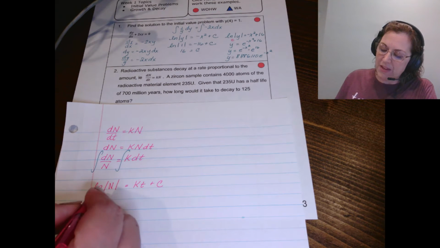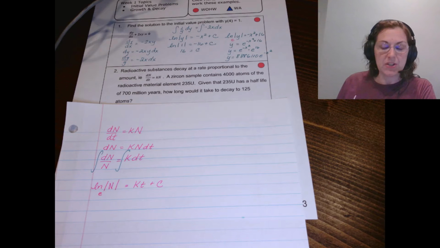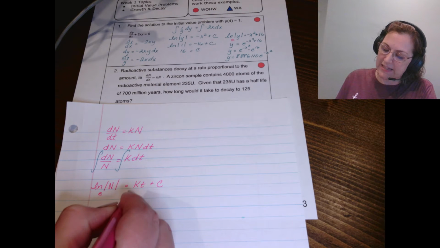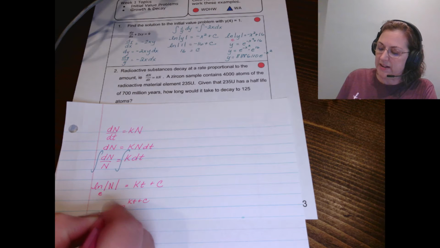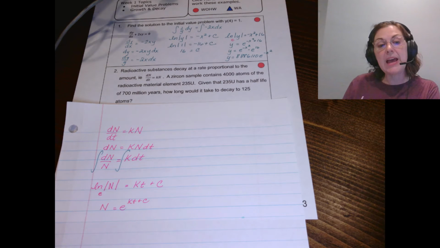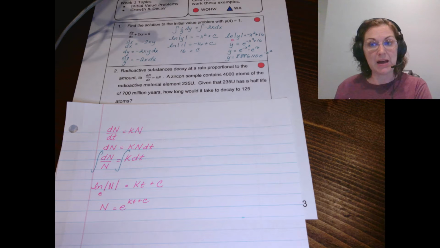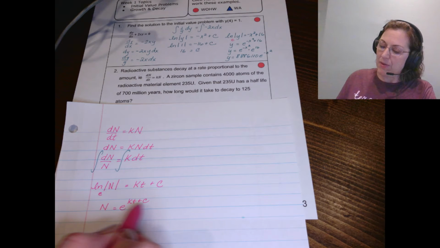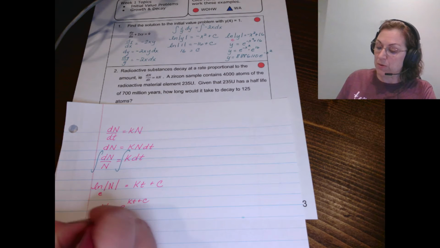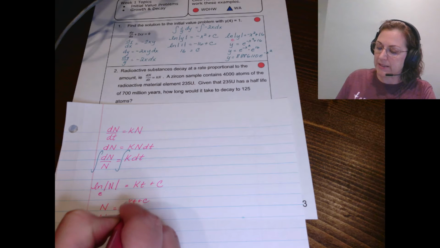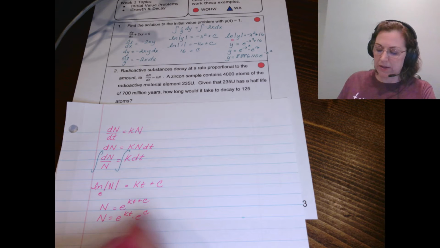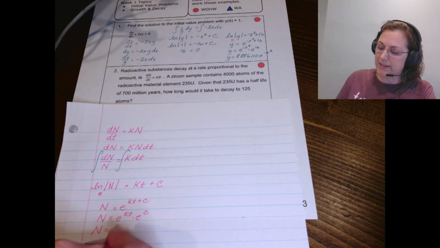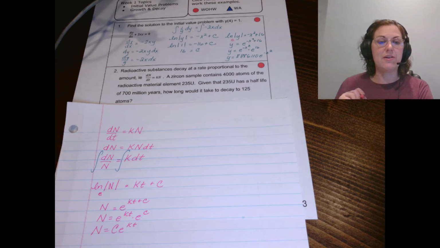Now, we remember that ln has a base of e. So we'll go ahead and do e to the kt plus c equals n. I drop the absolute value because I know that e to some power is going to be positive. Remember that when we are adding exponents, we were originally multiplying the bases. And e to some number, e to a constant, is just a constant. All right. Now we need to figure out what k is, and we need to figure out what c is.